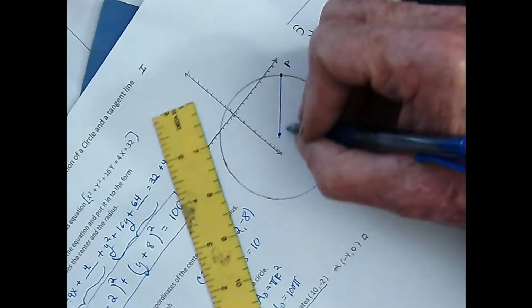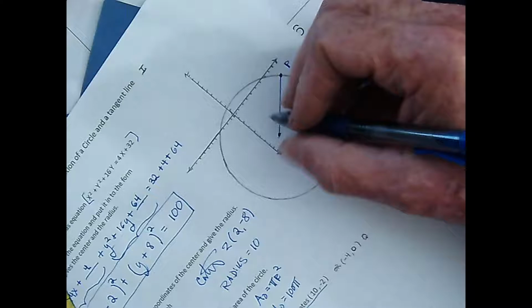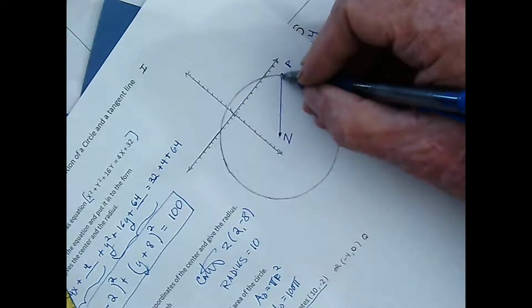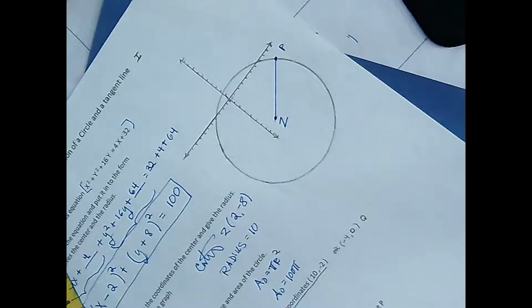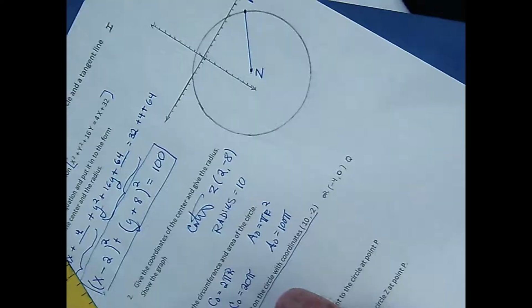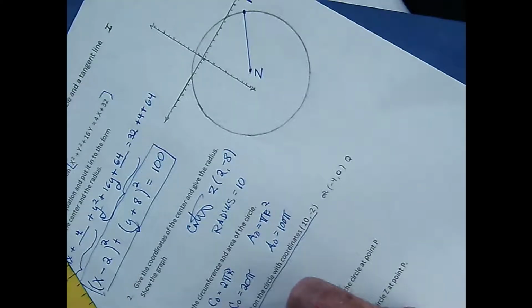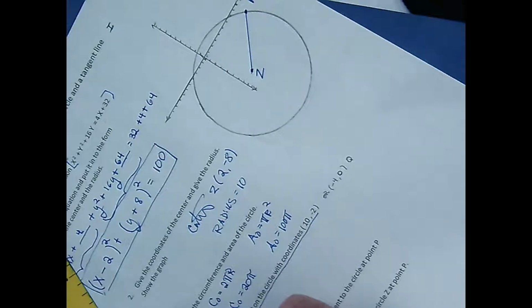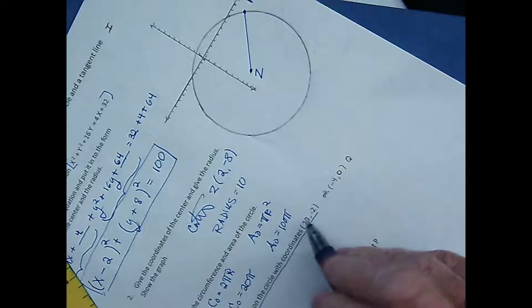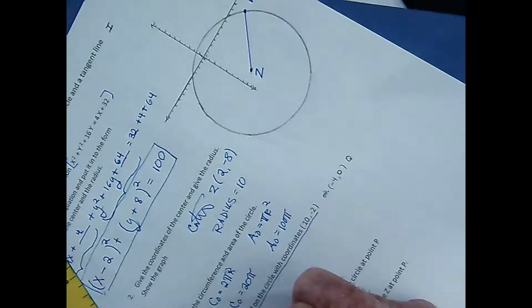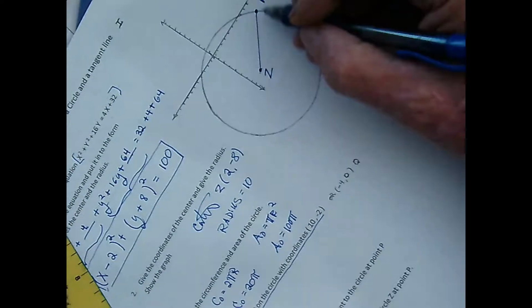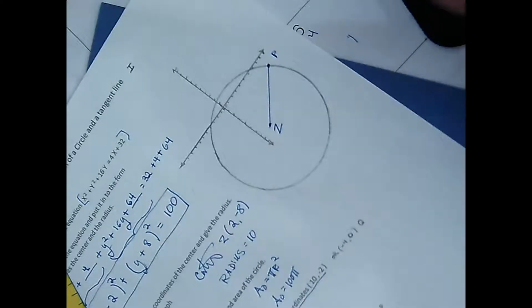Not the length of the radius, we already know that is 10, but we're going to have to know the slope of that radius. It has to be for the slope of the radius ZP with point Z, the center of the circle, at 2, negative 8. And point P, we're told, is at 10, negative 2. You ought to be thinking about that slope ahead of time. Would it be positive? Will it be negative?